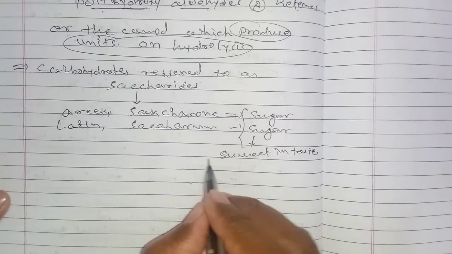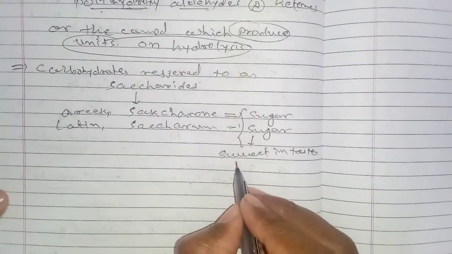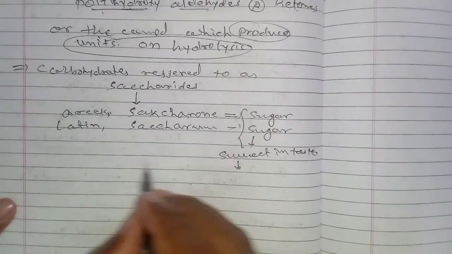The sugar present in milk is known as lactose.